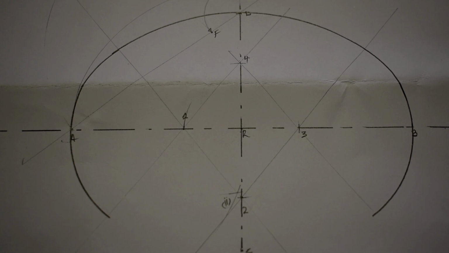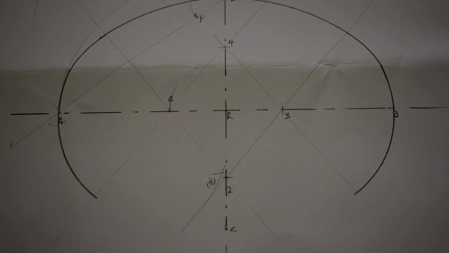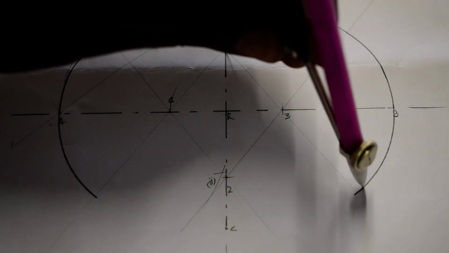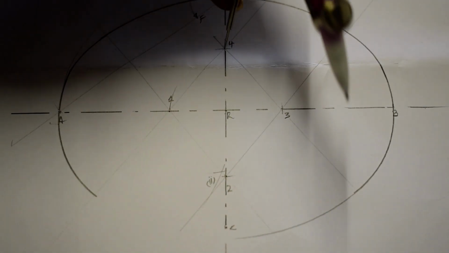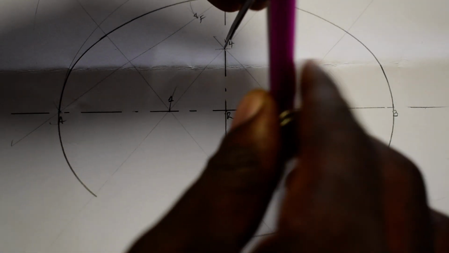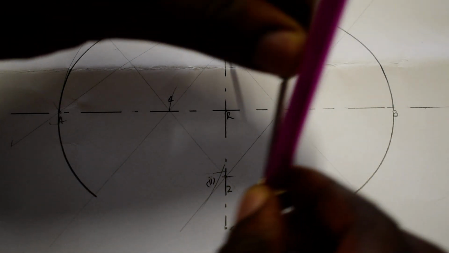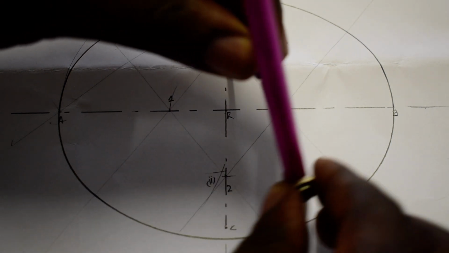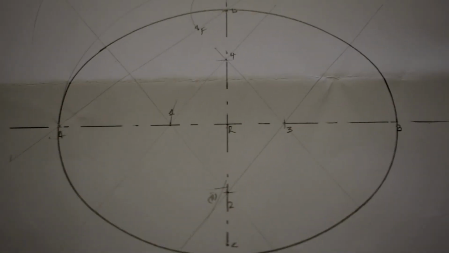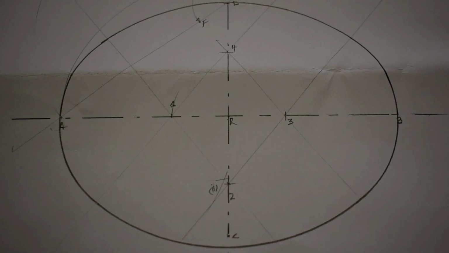Then to close it down, you are going to place it where? At point 4, further extended to point C. Let's do it. This is it. 4 and C. There you go. So this is it. So you must get something of this nature. So we are done with what? With an ellipse. But then you haven't finished the question.